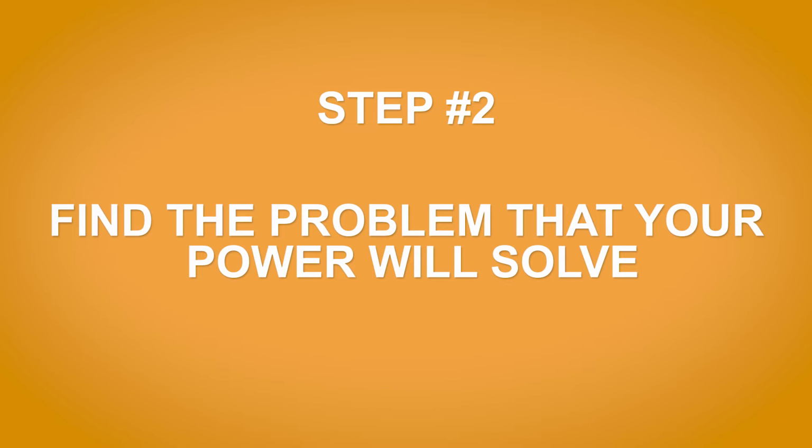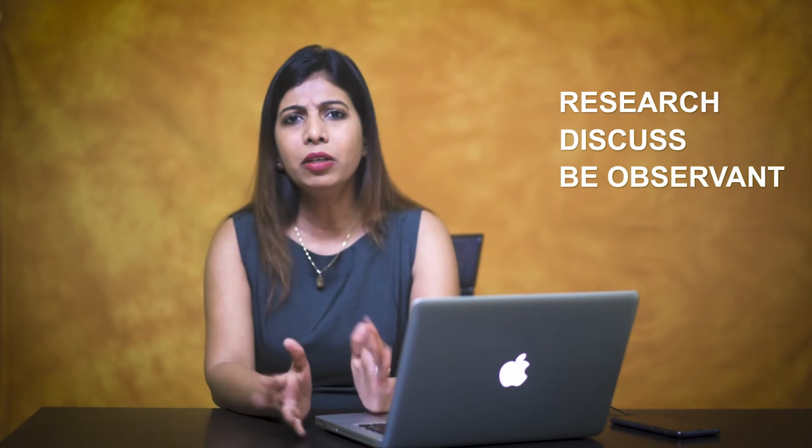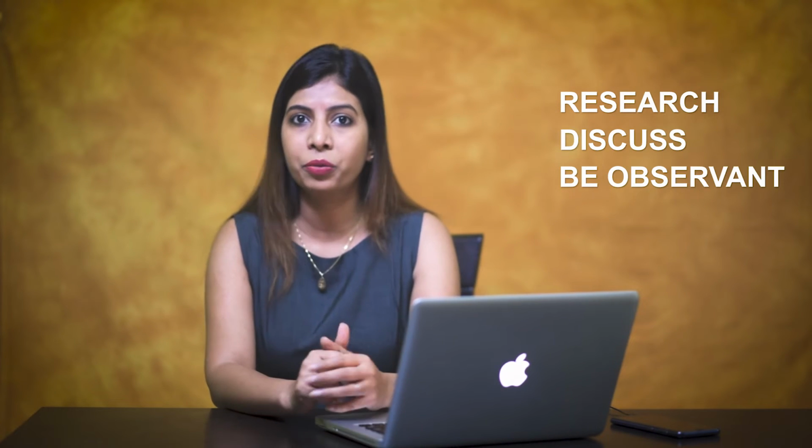Step number 2. Find the problem that your power will solve. Find out the gaps that you can fill through your powers. Do some research on what people are looking for and see how you can help them get an answer through your potentials. You can research online, discuss with people, and be observant of the things happening around you.